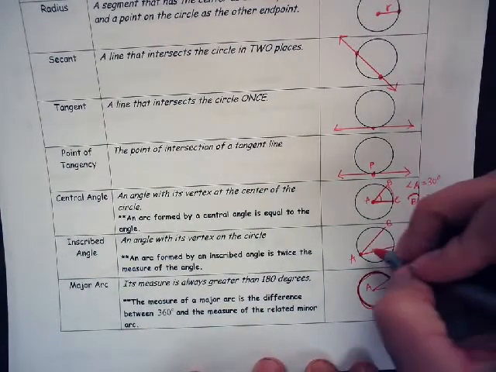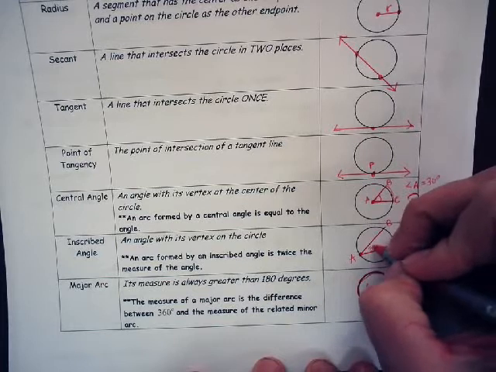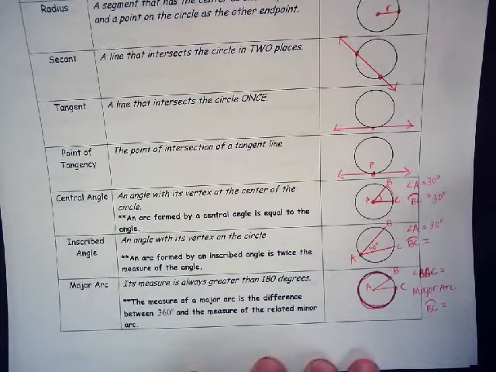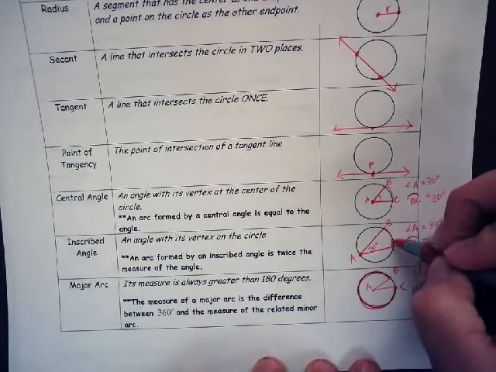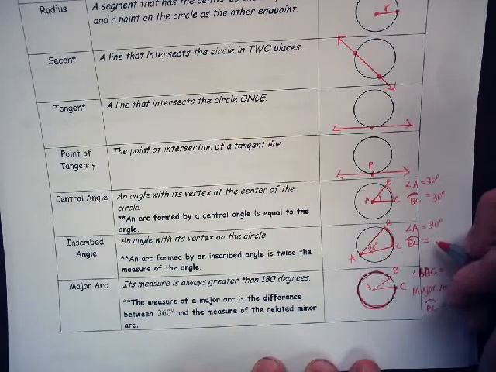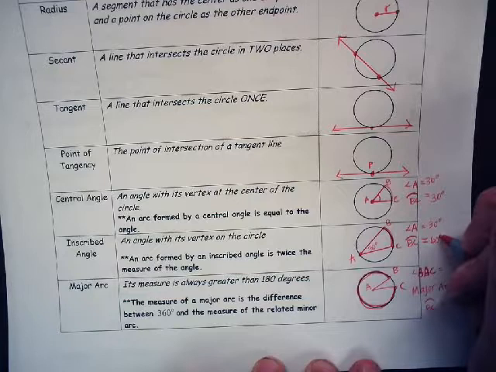An arc formed by an inscribed angle is twice the measure of the angle. So let's say in this case, let's say angle A is 30 degrees. In this case, then arc BC right here, this is the arc formed, it's cut out, would be twice that size. So it would be 60 degrees.